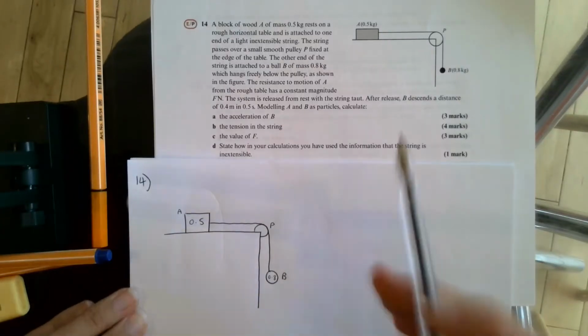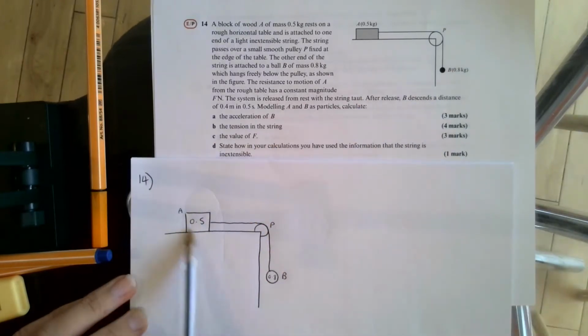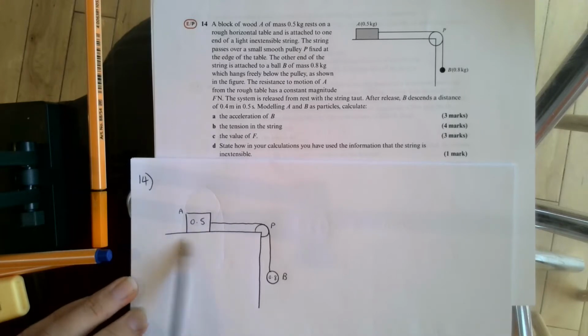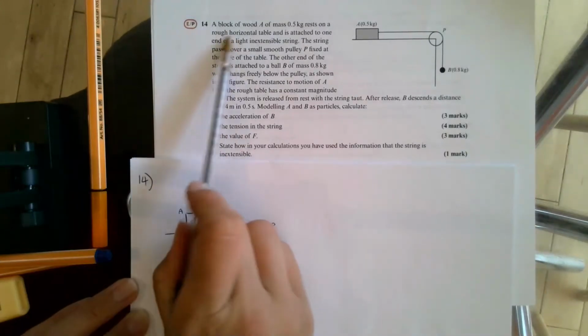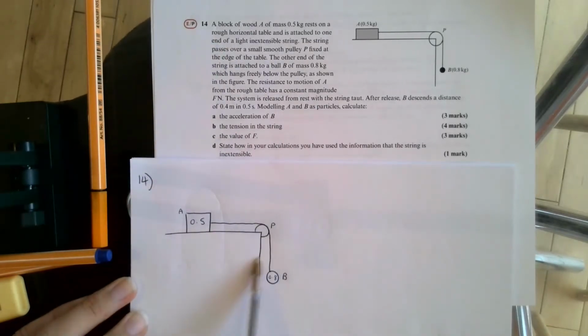Question 14 is one of these funny pulley on the edge of the table questions. So we've got a block of wood, which is wood A, and it is 0.5 kilograms resting on a rough horizontal table. Remember, because it's rough, friction will have to be involved. And it's attached to the end of this light inextensible string, which passes over a pulley over the edge of the table and then attaches to mass B, which is a ball of 0.8 kilograms.